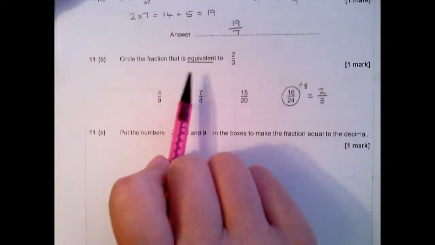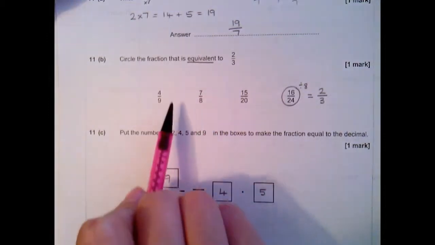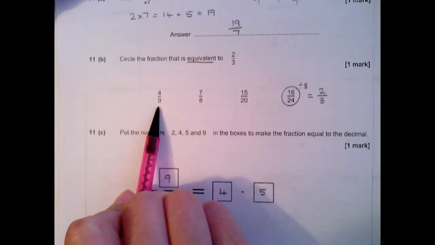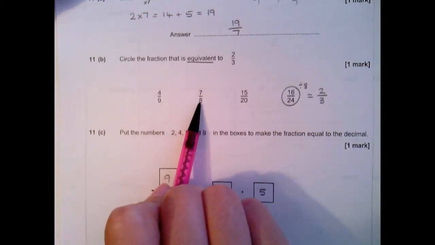11b, circle the fraction that is equivalent to 2/3. That means you simplify it down and you would get 2/3. So 4 out of 9 doesn't simplify because there's nothing you can divide both of those by, and the same with 7 out of 8.